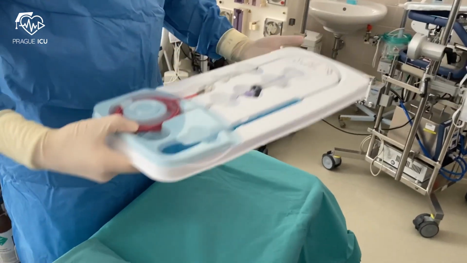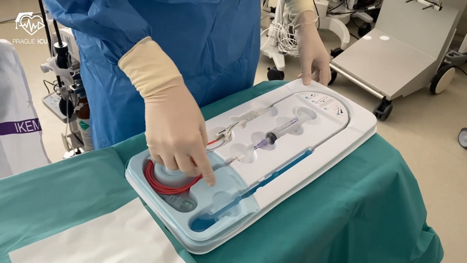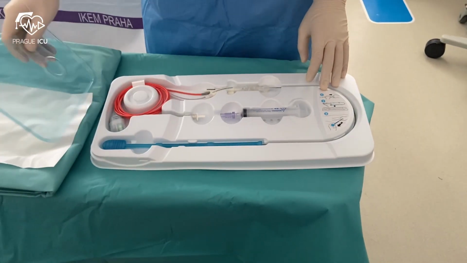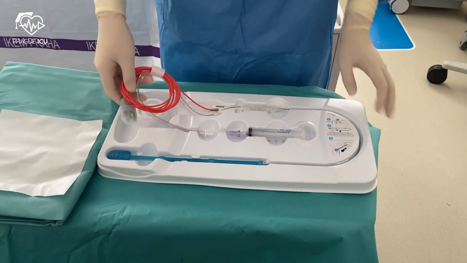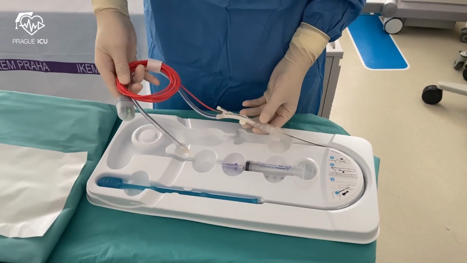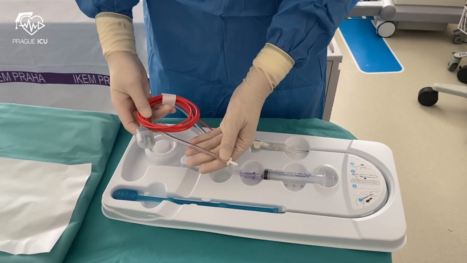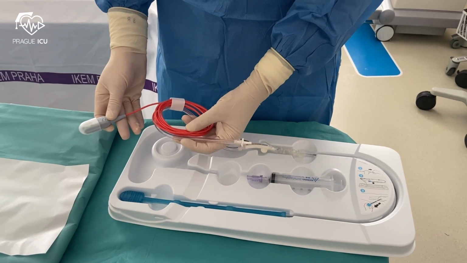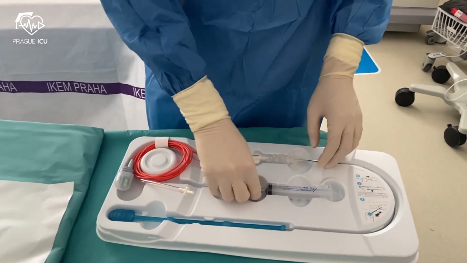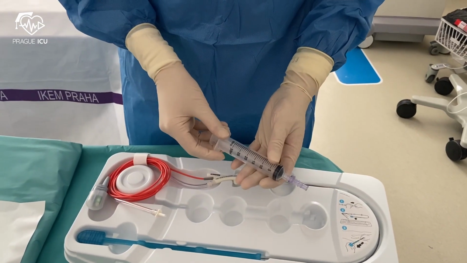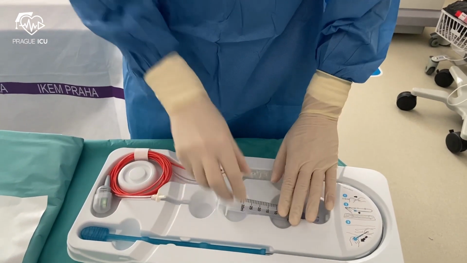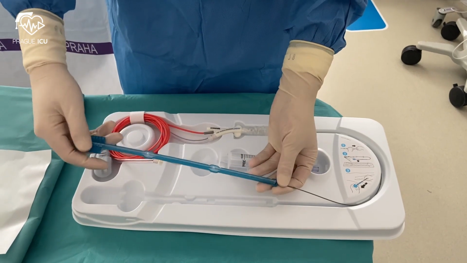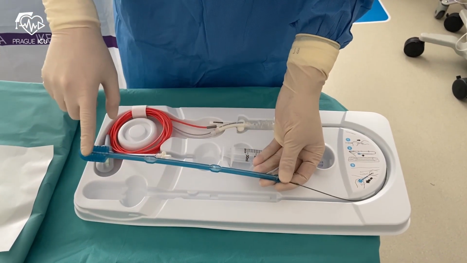The balloon catheter tray contains the balloon pump components. Here is the catheter extension tubing, cable to fiber optic signal processor, and syringe with a one-way valve that we use to fully collapse the balloon before insertion. Finally, here we can see the intra-aortic balloon itself.